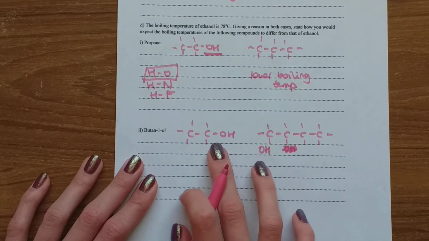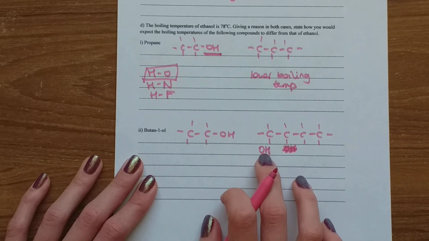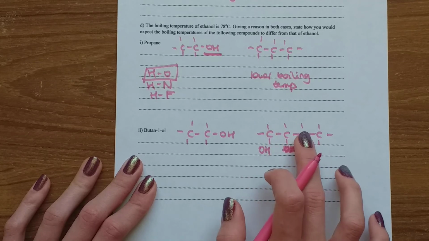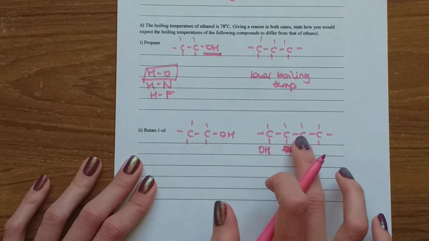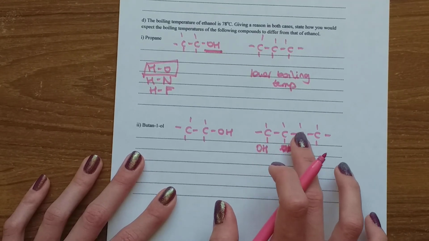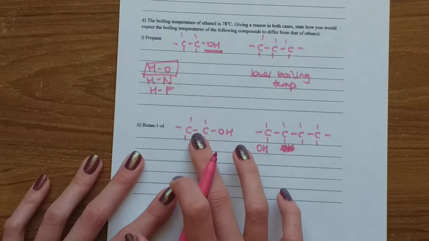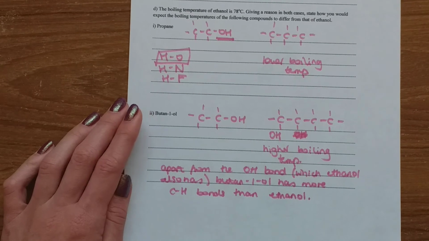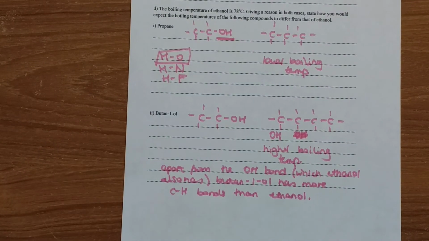They both have this hydrogen bond, but apart from this hydrogen bond, butan-1-ol will have more van der Waals forces, more of the CH bonds than ethanol has. So it's going to have a higher boiling temperature. So I wrote: apart from the OH bond, which ethanol also has, butan-1-ol has more CH bonds than ethanol.